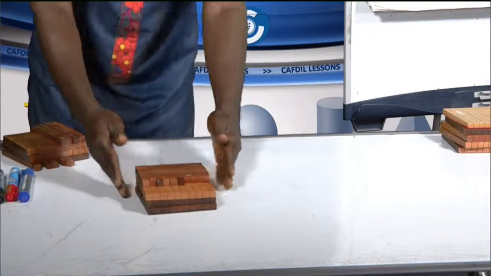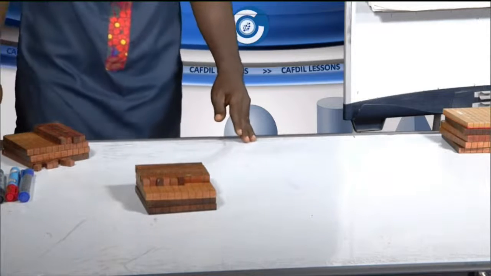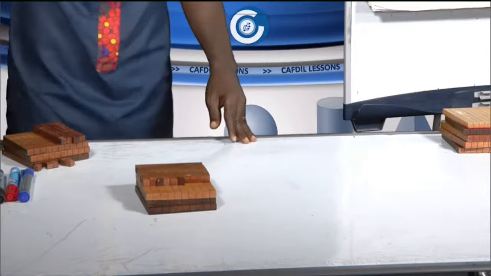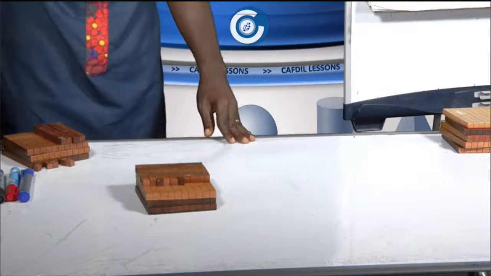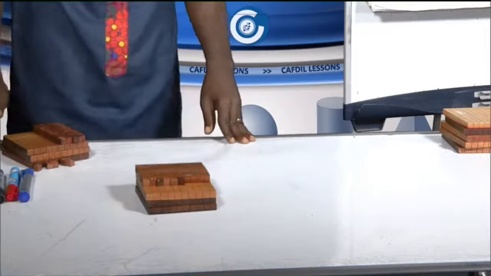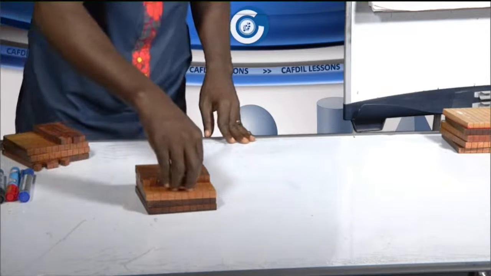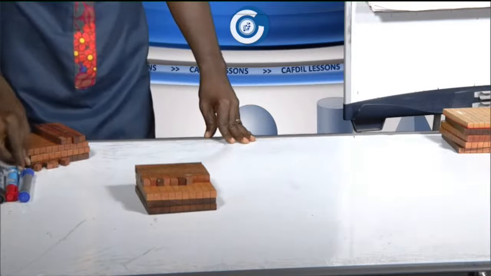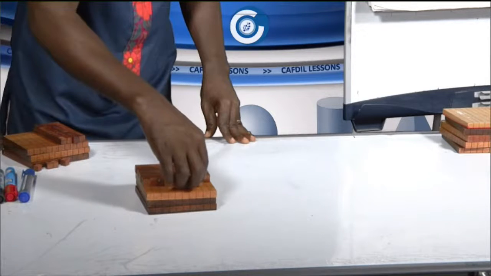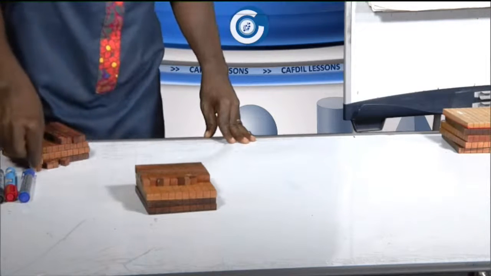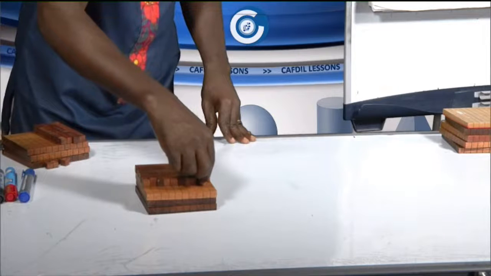What are we going to have? 366. Well done. So we have 366. I'm adding 1 more. 367, 368, 369, 370.